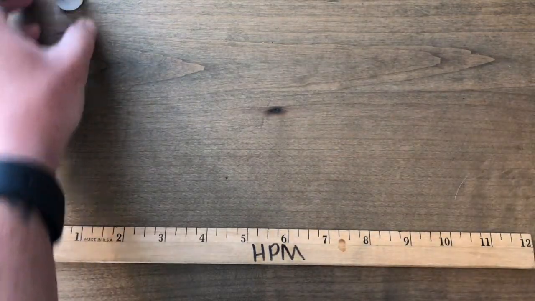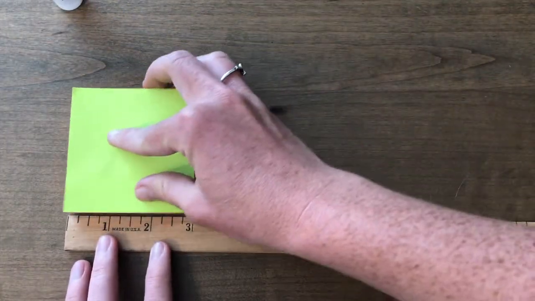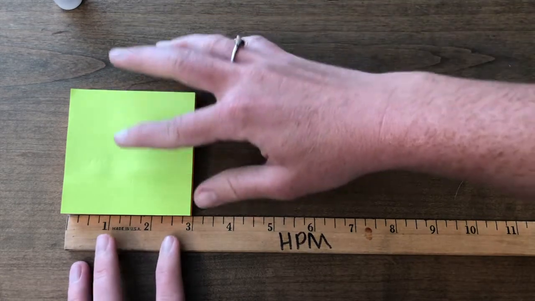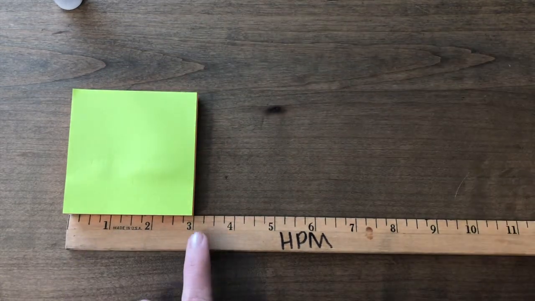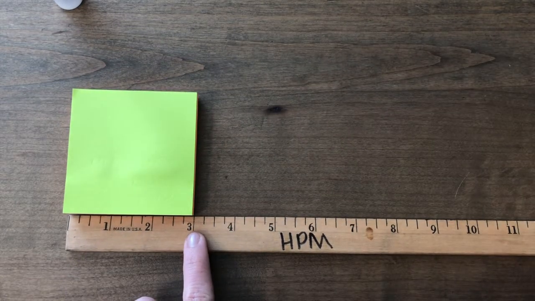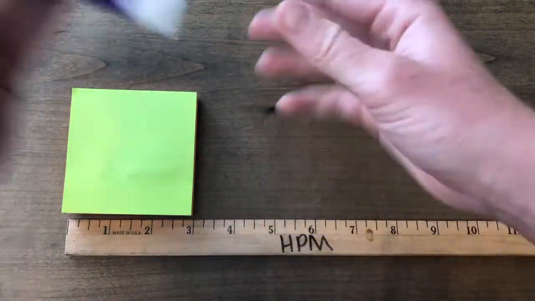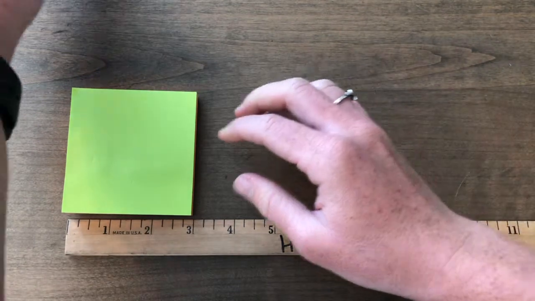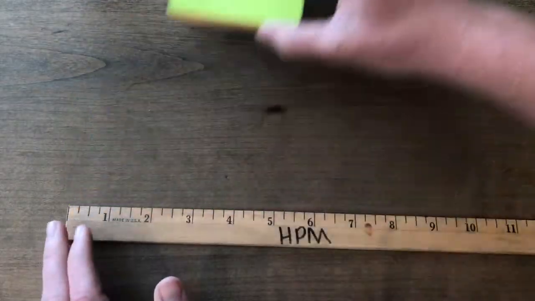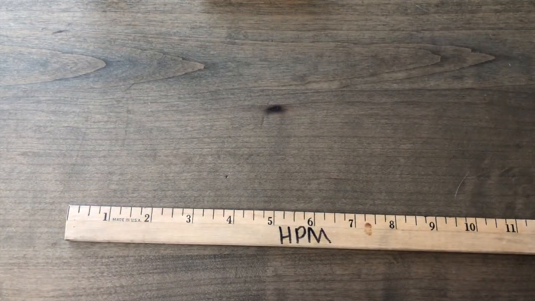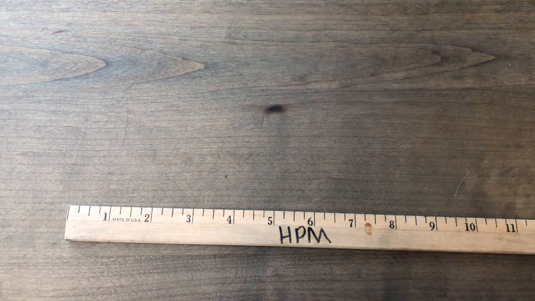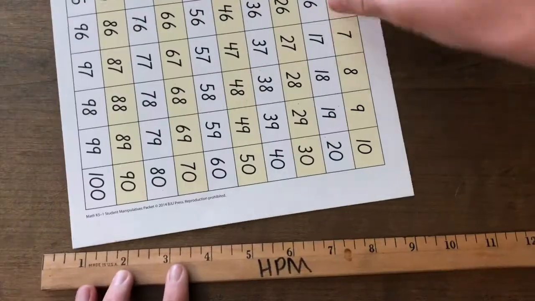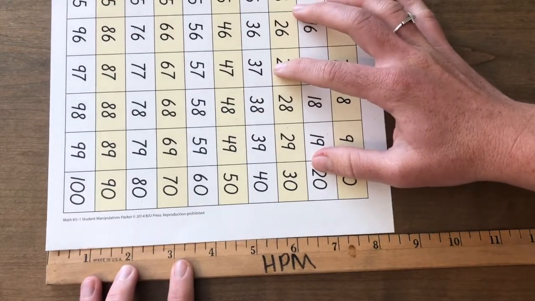Now, what about my pad of sticky notes? Three inches long. Do you remember how long my expo marker was? It was 5 inches. My sticky notes were 3 inches. What about our 100 chart? How long is my 100 chart?